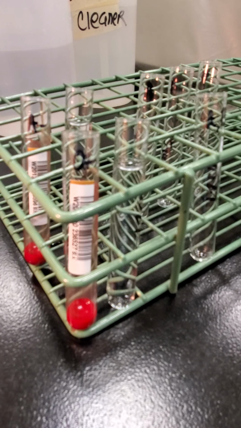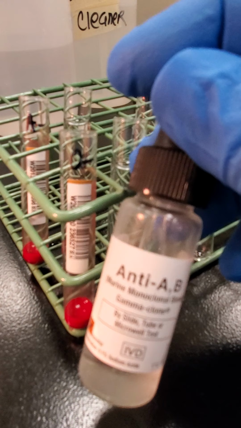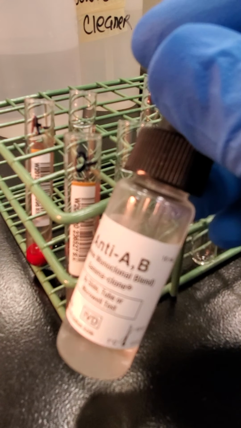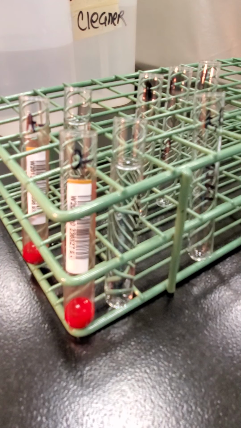So if you look on your procedure worksheet, it says if a unit is group O, we type only using a reagent called anti-A,B. This is the reagent. This is what it looks like. This reagent is going to detect both A and B antigens on the red cells. So for instance, for an O unit, we just have to use this reagent. We don't have to separate out the A and the B.